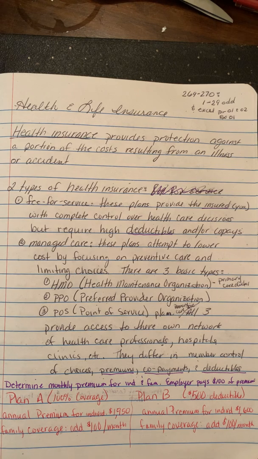Then you have a POS, which is a point of service plan. And they also require you to have a primary care physician. But unlike the HMO, the physician can make referrals to providers outside of the network. So these guys can provide you somebody that isn't in that system. All three provide access to their own network of healthcare professionals, hospitals, and clinics, etc. They differ in member control of choices, premiums, co-payments, and deductibles.